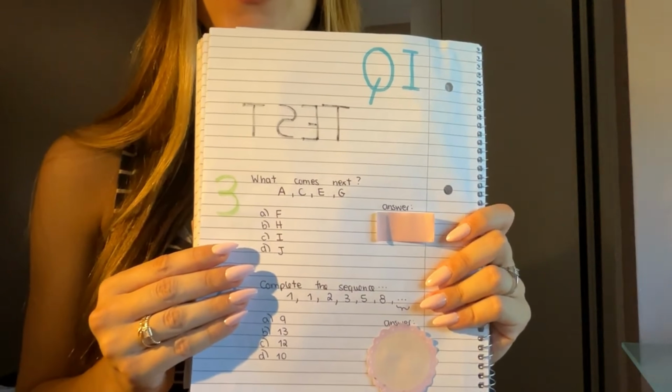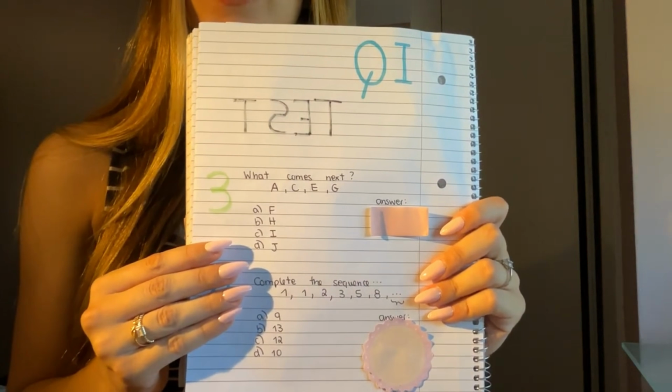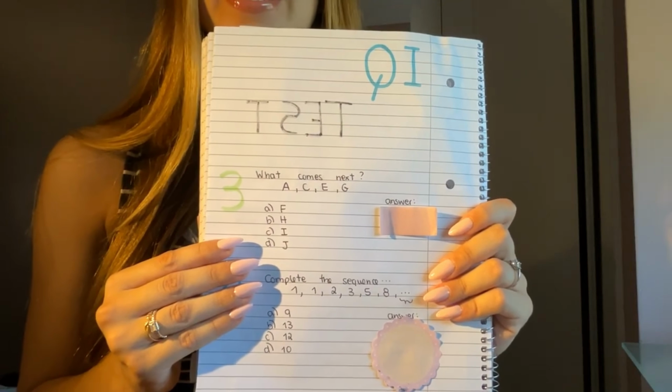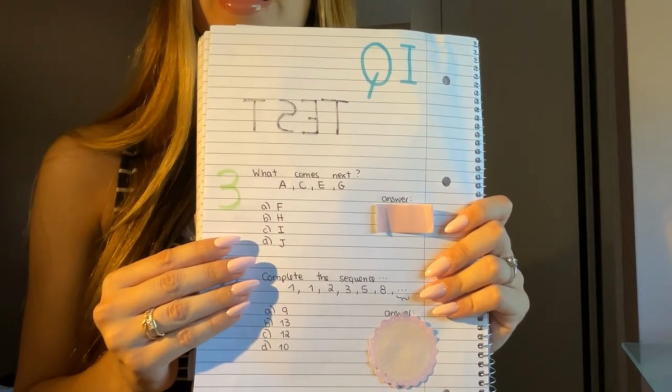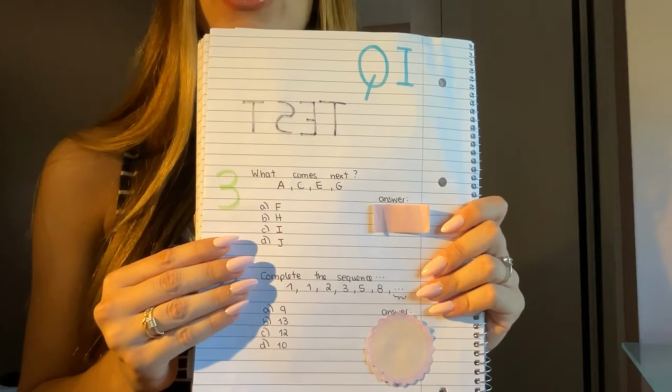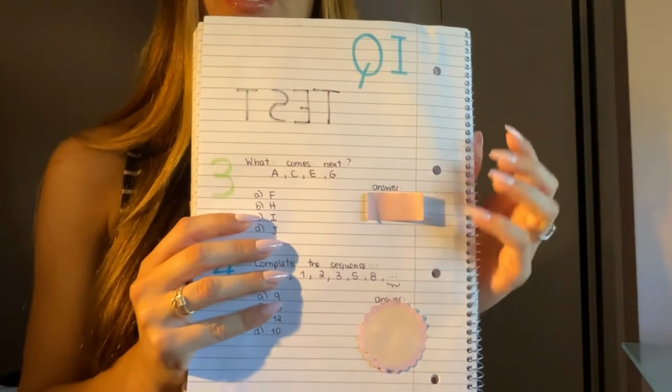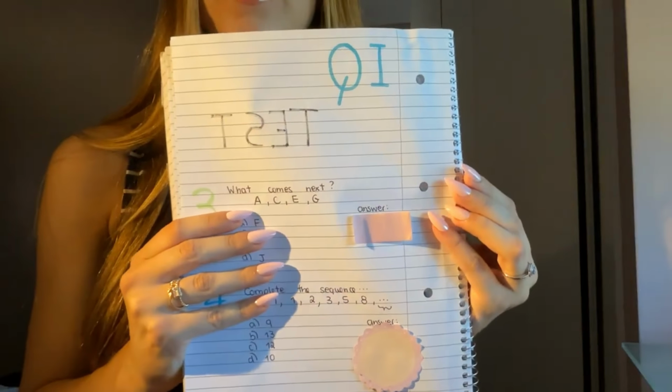But now back to question 3. What letter comes next in this sequence? F, H, I, or J? I'll give you some time to think.